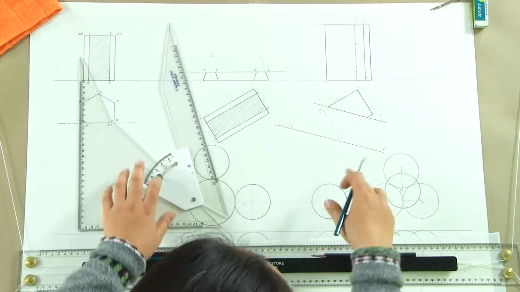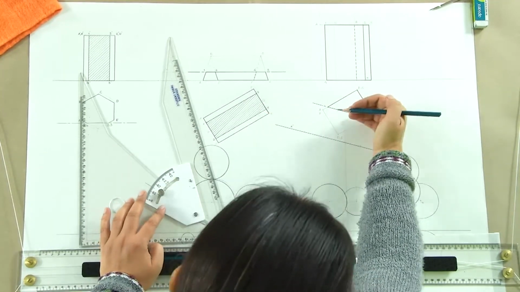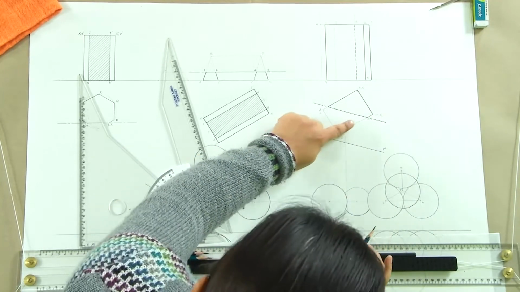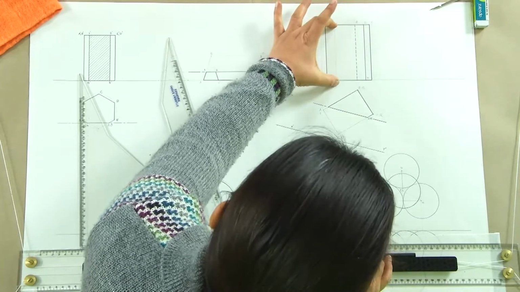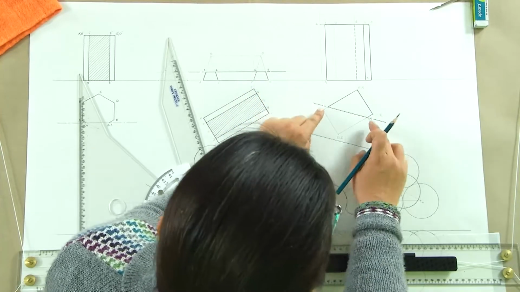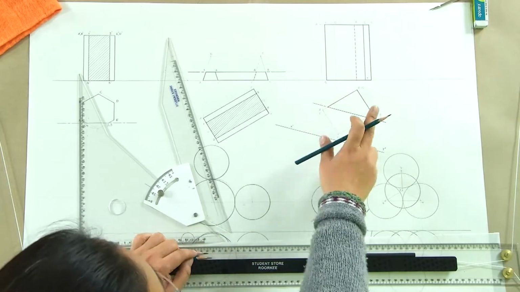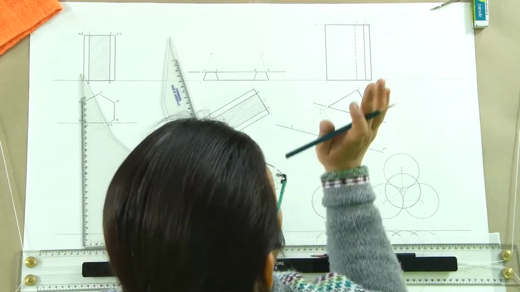Now, what we need is another dimension which is the height. Since this plane is perpendicular to HP, what we will be seeing in VP will actually be the true height. The only thing which changes is, since it is making an angle with VP, the horizontal trace is going to be slightly different, but the vertical trace is going to remain the same.